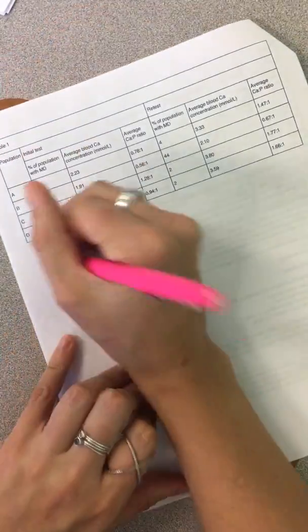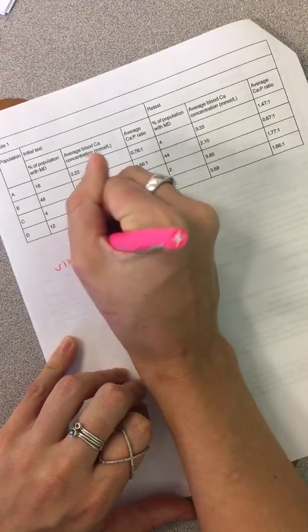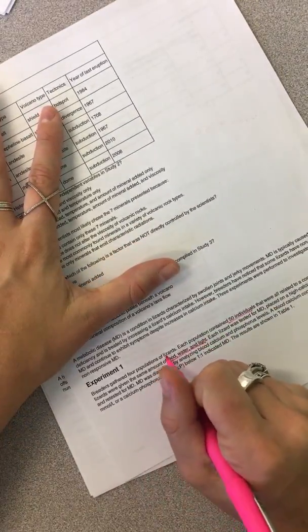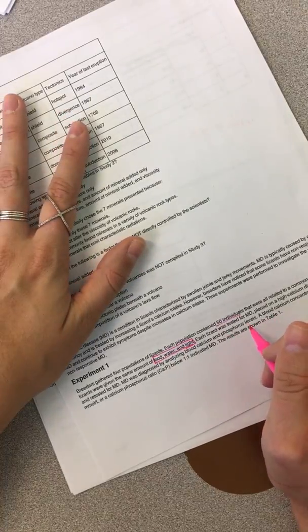So, what did we control? We controlled the size, right? Because everything was 50. So we have that. And then it says that we, what did we do before? The food, water, and light was controlled. Then they tested for MD and retested for MD. And then the diet was also controlled because it says we placed them on a high calcium diet.